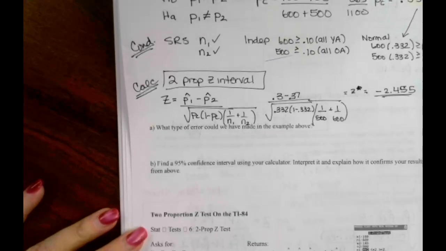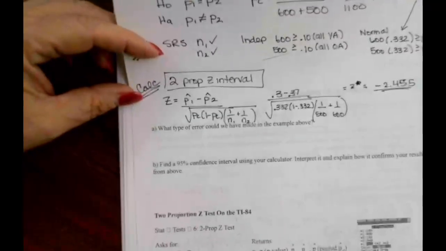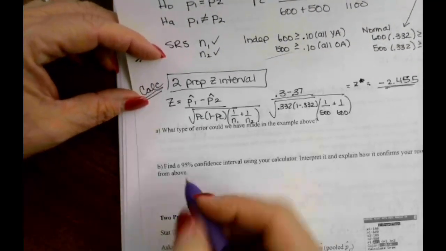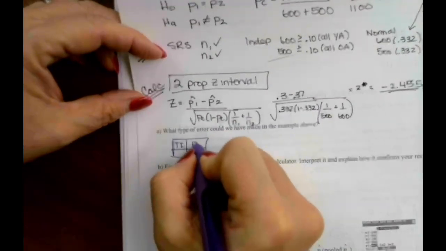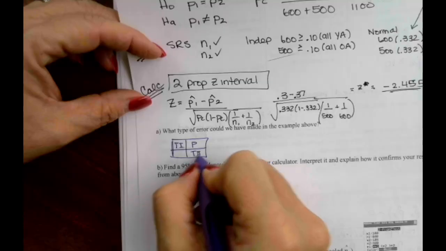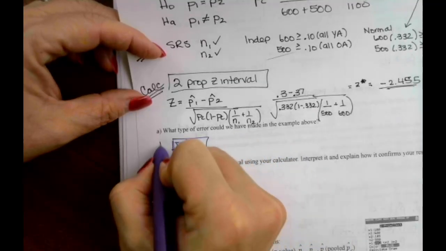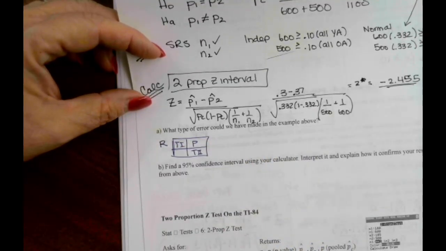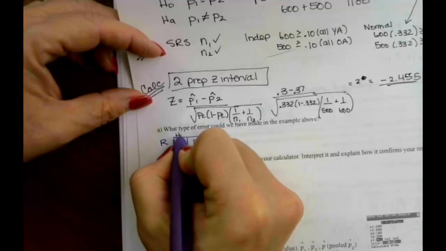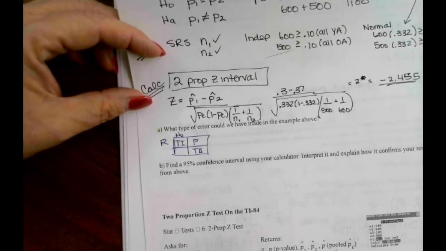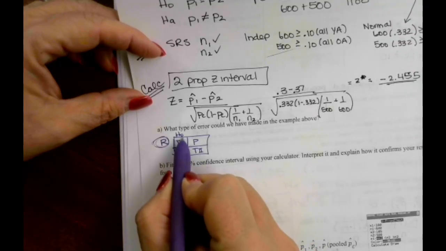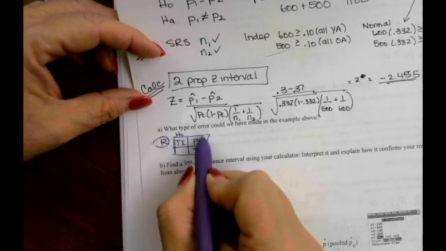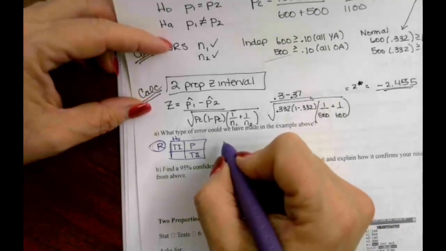Okay, so if I get back to this, it says, what type of error could we have made in the sample above? So I'm just going to go ahead and sketch this. This is type 1, this is power, this is type 2, and we rejected the null, right, where we could have accepted. So when we do this, we could have done it incorrectly, but when we rejected the null, we should have accepted the null if this was an error. So this is going to be a type 1 error.